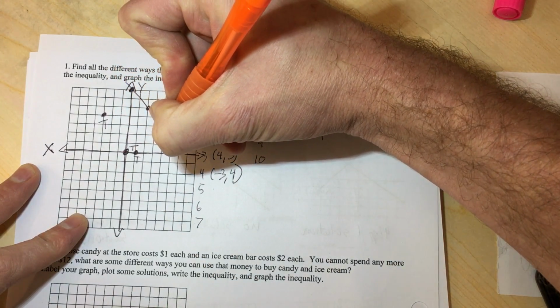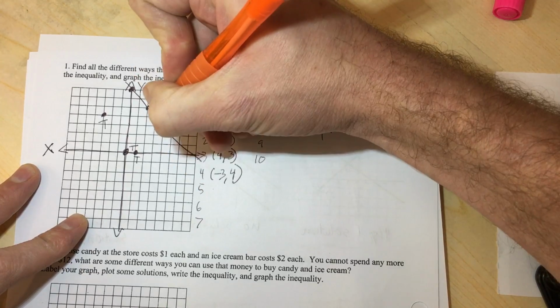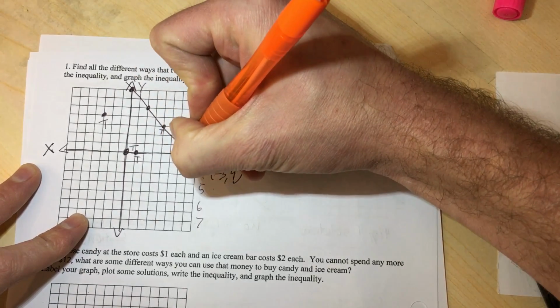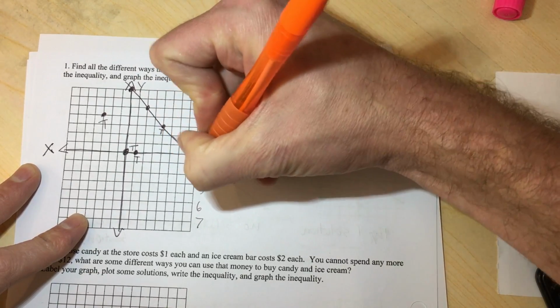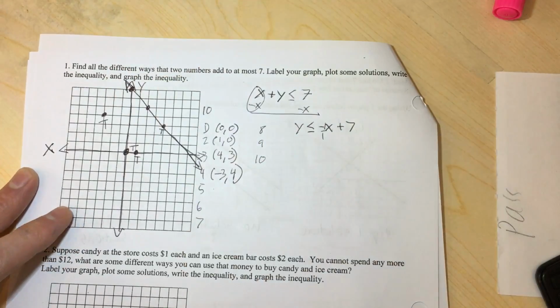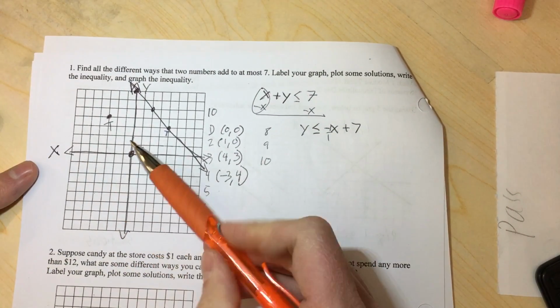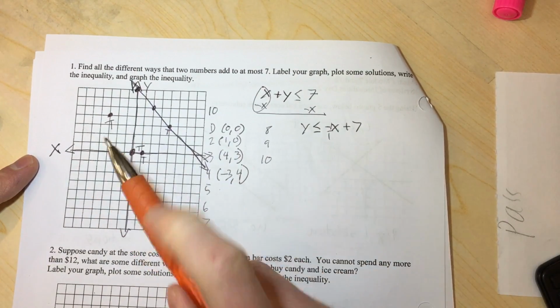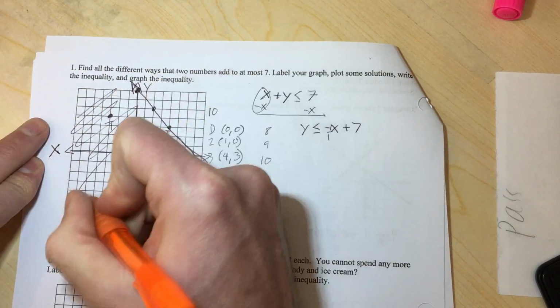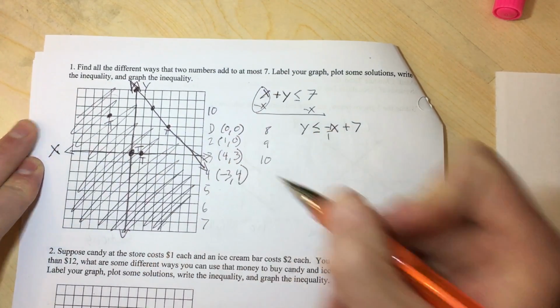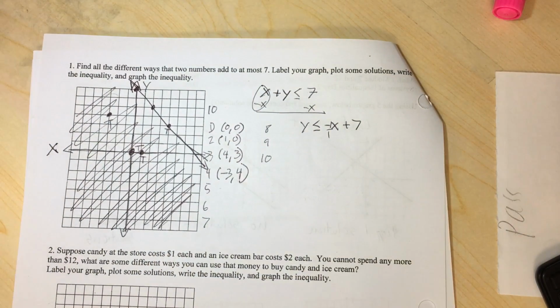Our other one is right on that line. Okay, whoops, I went a little crooked at the end. Okay, so there we go. So there's our line. All right, so anything on this side of our line through here, guess what? It's true. Any of those numbers in there are going to add up to less than 7.